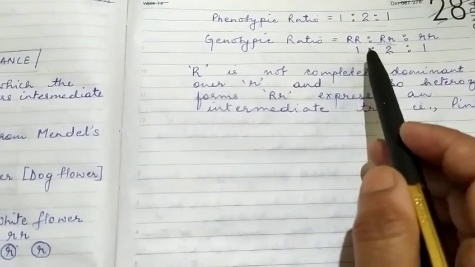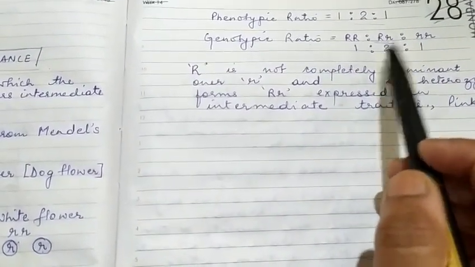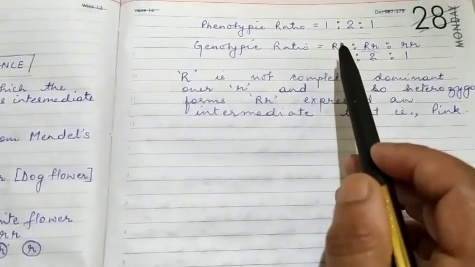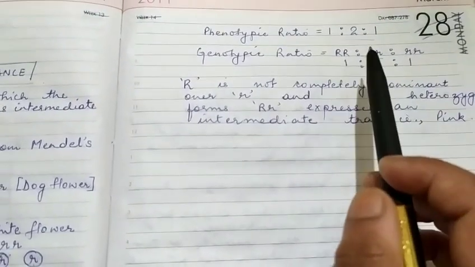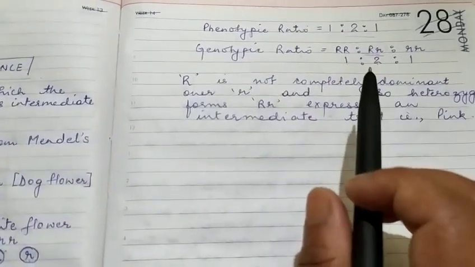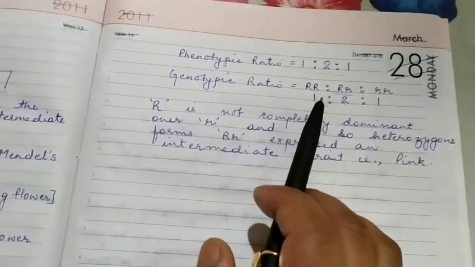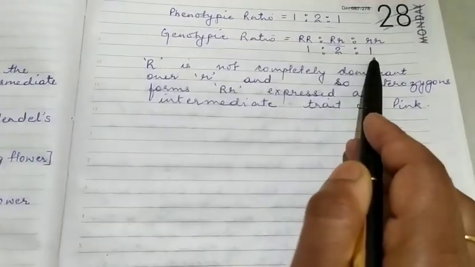But it so happened that capital T small t, the heterozygous condition, all came out to be tall. That is why the phenotypic ratio was 3:1. But the genotypic ratio, of course, out there also is the same.